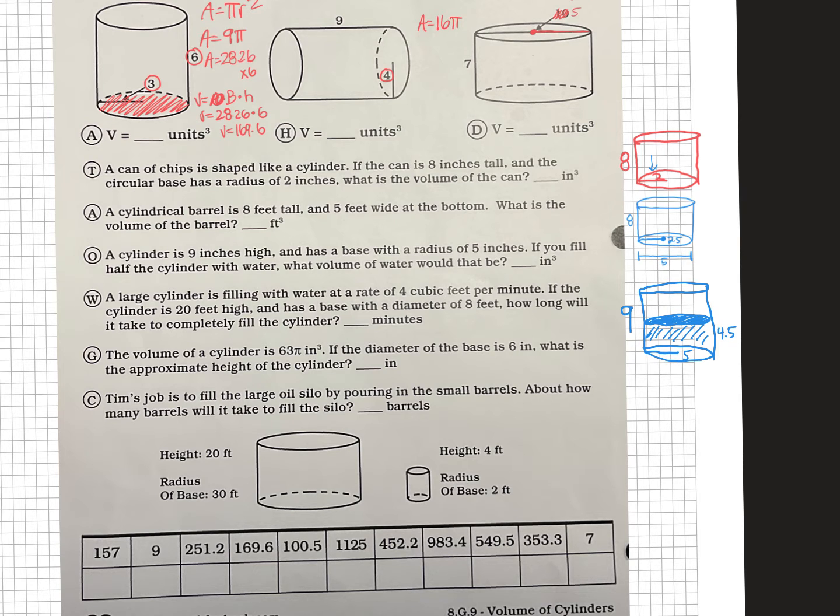Either you can find the volume of the full can and multiply by 9 and then divide by 2. Or you can just say, well, we're only filling it up halfway, so I only want to take my circle and stretch it upwards 4.5. So hopefully that helps. See if you can come up with that one.